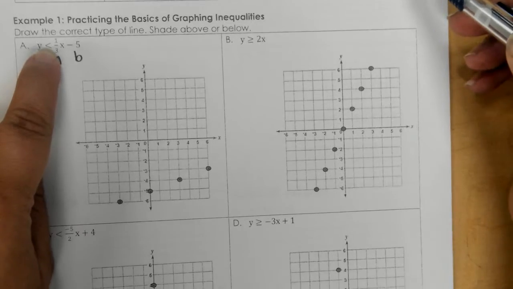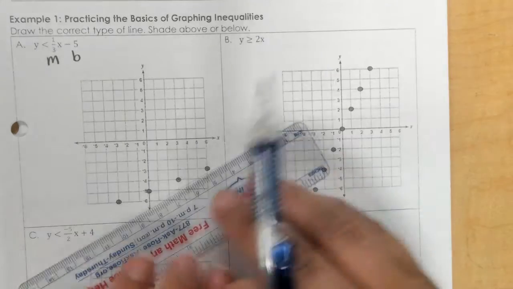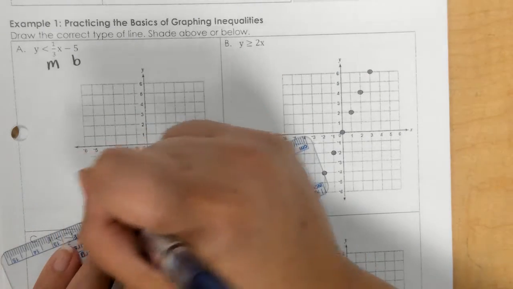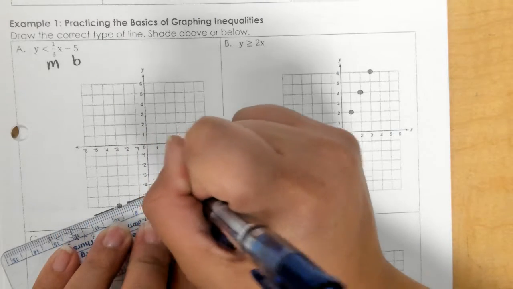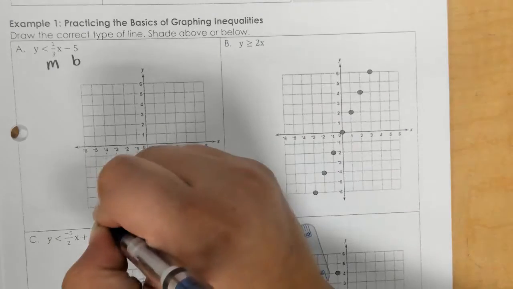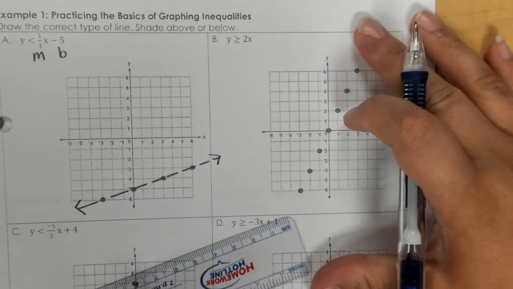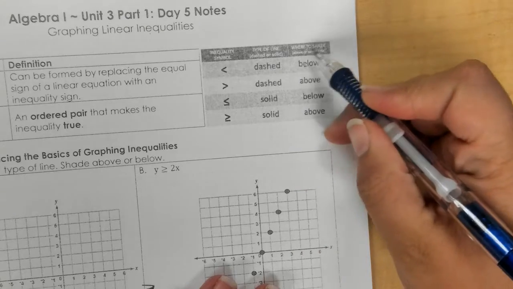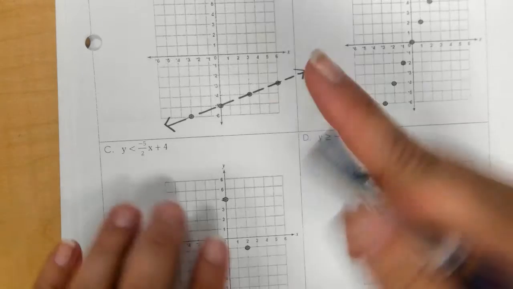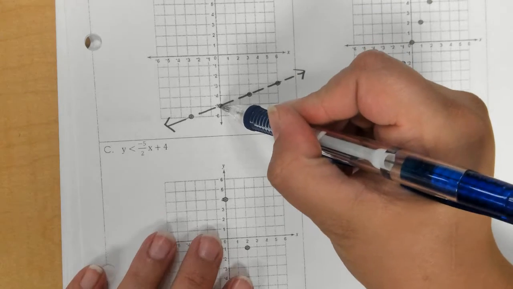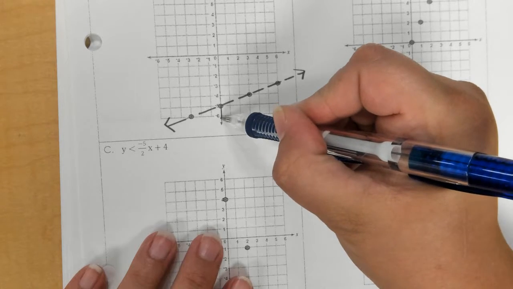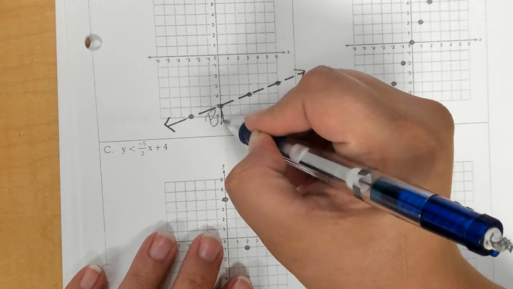So what does that actually mean? A dashed line would look like this. And then you would draw your arrows. And then it also says over here that we have to shade below that line. So if I look at this, here is where I began my graph at -5. If I go straight down, this is below the graph. Okay?